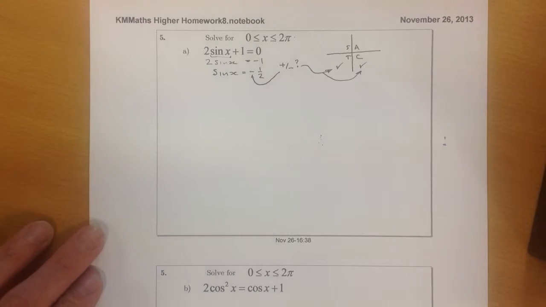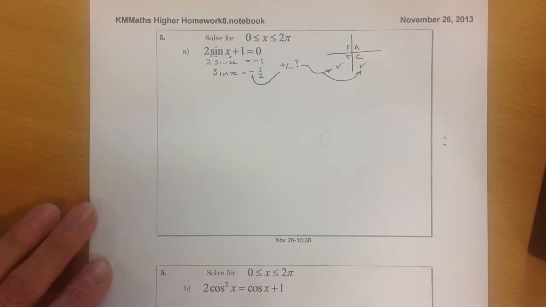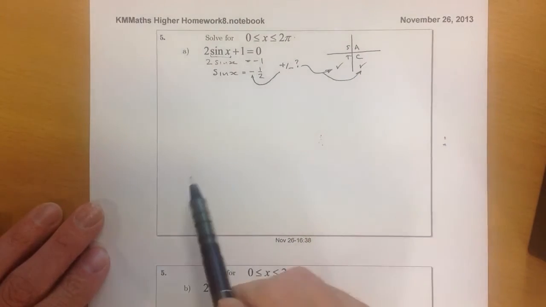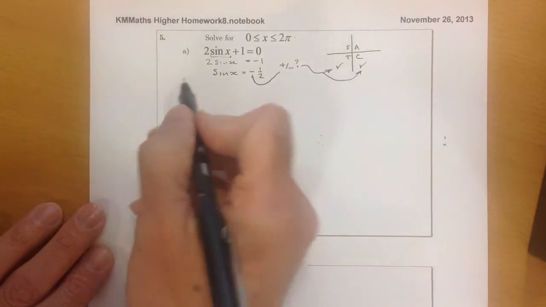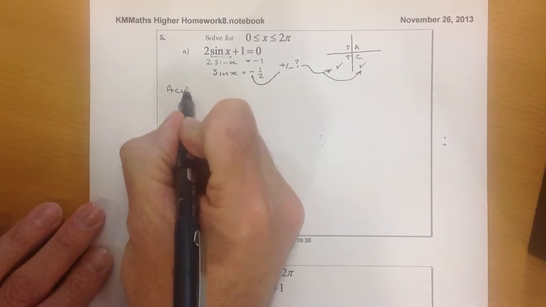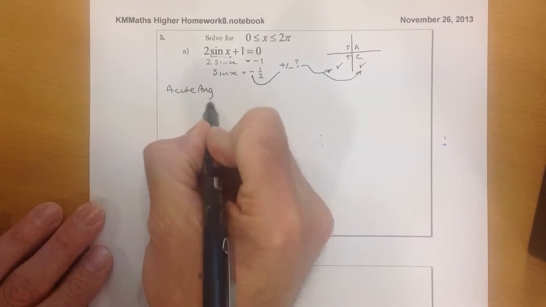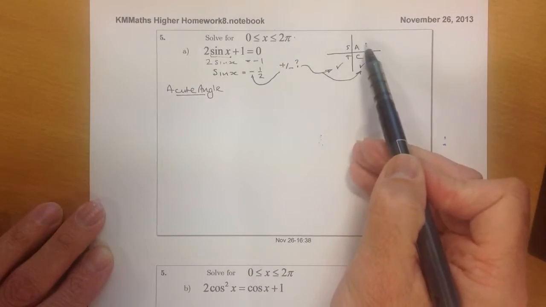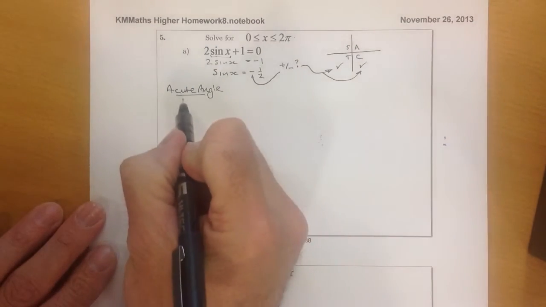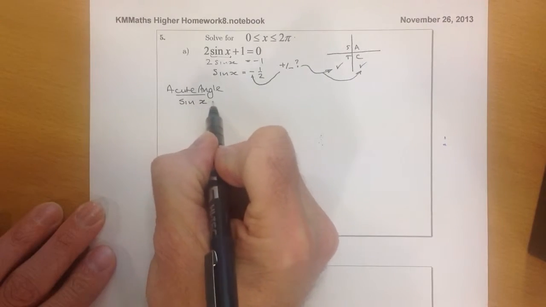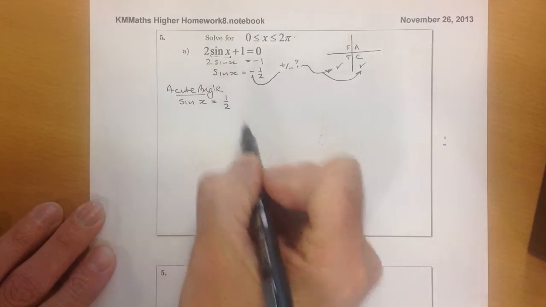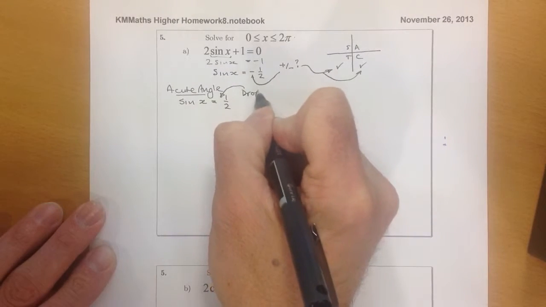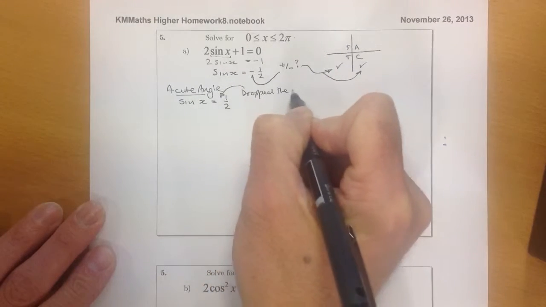Right then, once I get to this point, I'm looking for two solutions, okay? One in the third quadrant, one in the fourth quadrant. What I always do is work out what the acute angle is. Sometimes that's part of my solution, sometimes it's not. In this case, it's not a solution. So what I have in here is sine x is equal to a half. And yes, I have dropped the negative sign.